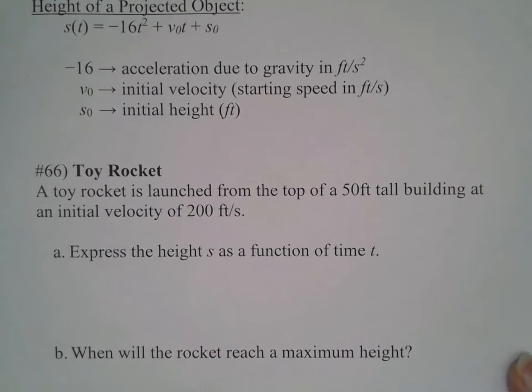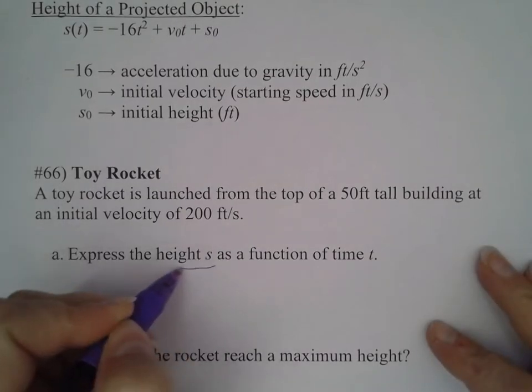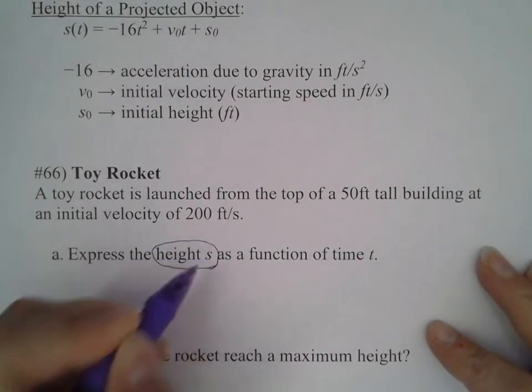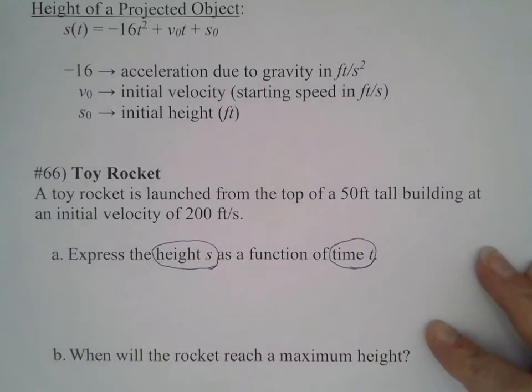So we could use this to talk about this toy rocket. This is number 66 from your book. It says a toy rocket is launched from the top of a 50-foot tall building at an initial velocity of 200 feet per second. The first step here, we want to express the height s as a function of time, t. Okay, I don't really like the s variable. I'd much rather use an h, but we're going with what the book has at this point. If you want to use h, that's okay with me.